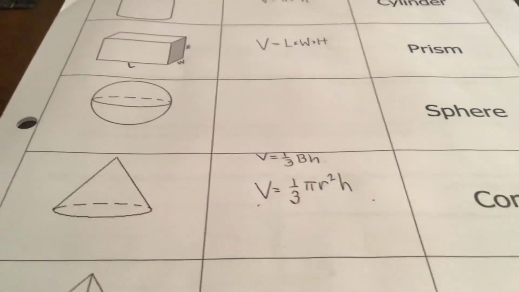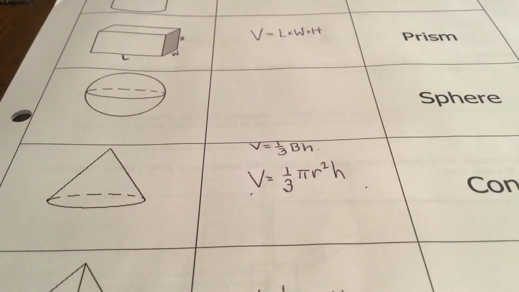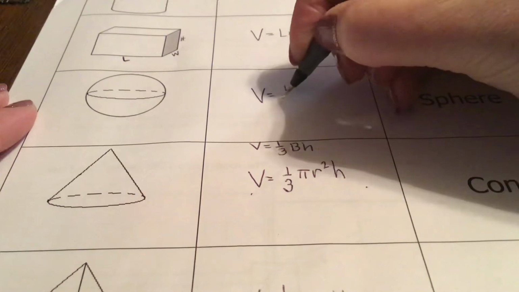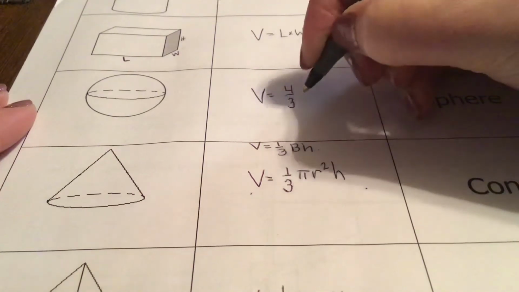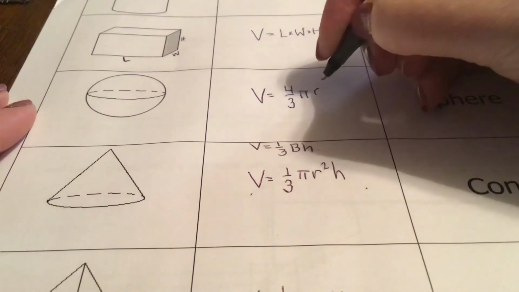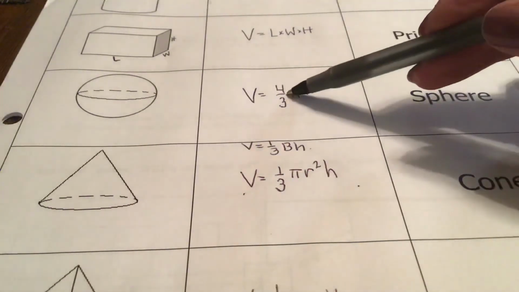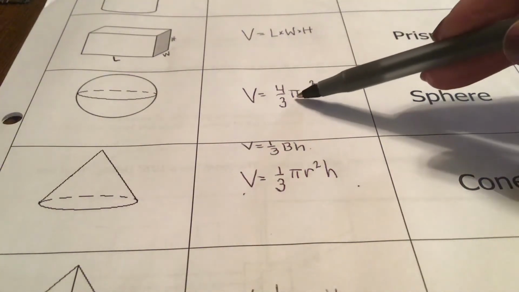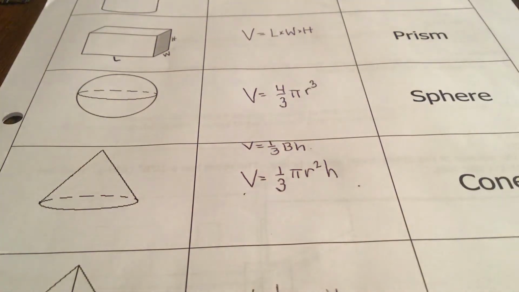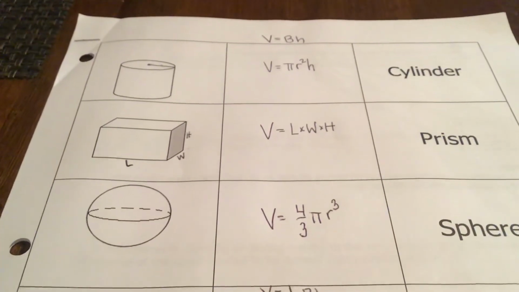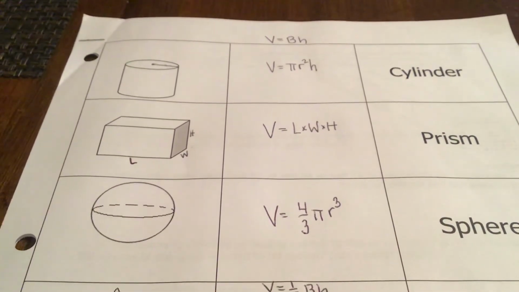The sphere, I don't really have a good trick for you to remember. It is 4/3 pi r cubed. The only way I can help you remember is that it looks like a circle on steroids. The 4/3 makes it on steroids, the cube makes it on steroids, but the pi r still reminds you of a circle. So go ahead and pause this video and make sure that you have all of those formulas written down.